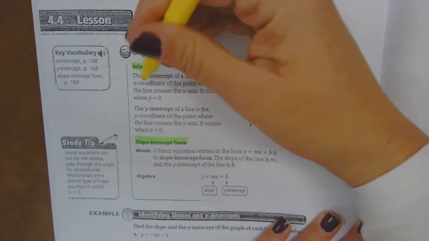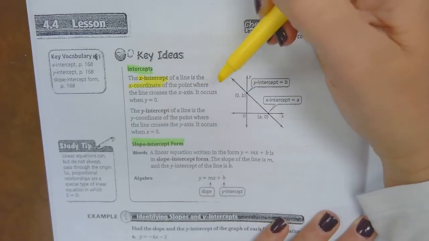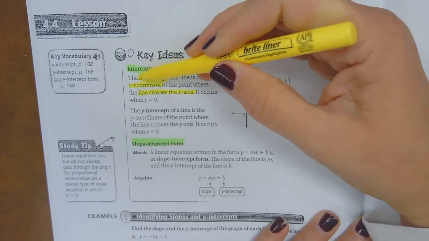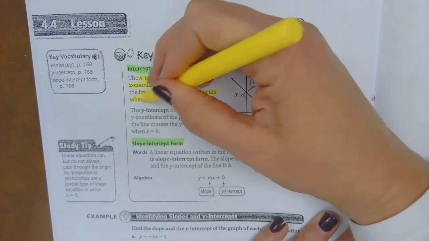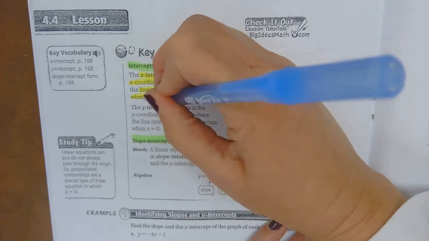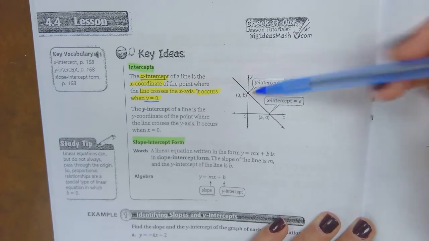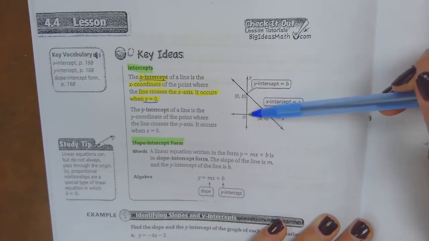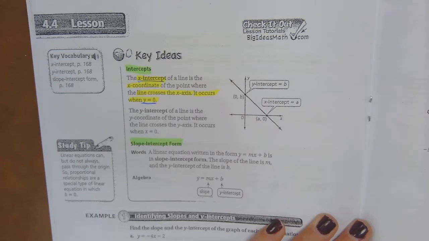So first of all, the x-intercept of a line is the x-coordinate of the point where the line crosses the x-axis. Intercept at the x-axis. And it occurs when y equals 0. That's really, really important. Y equals 0 when it is an x-intercept. So if you look at this line right here, at an x-intercept, you're going to have an x value that tells you it's along here, but your y value is at 0.